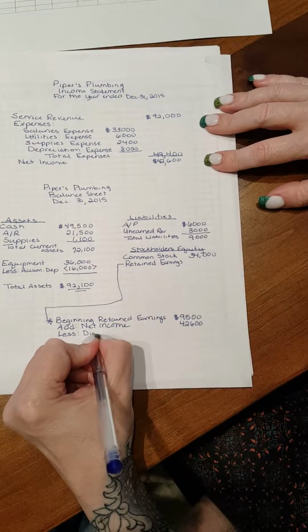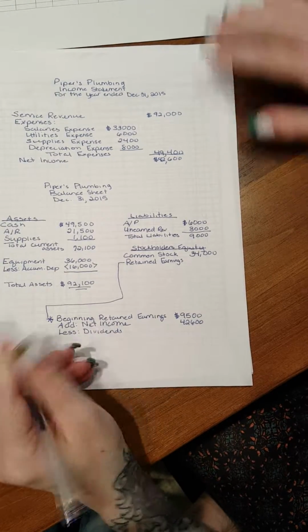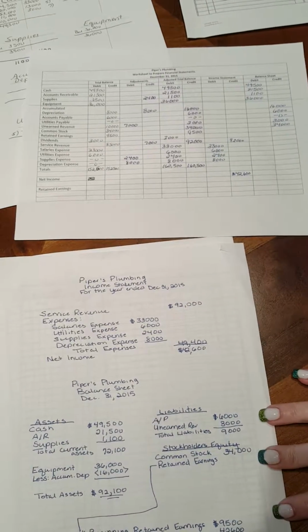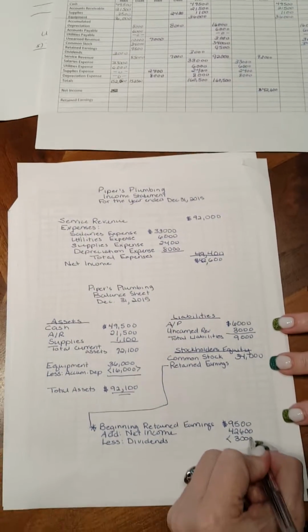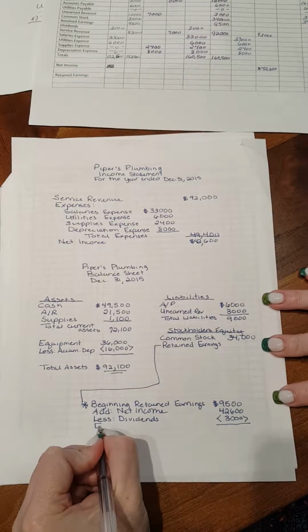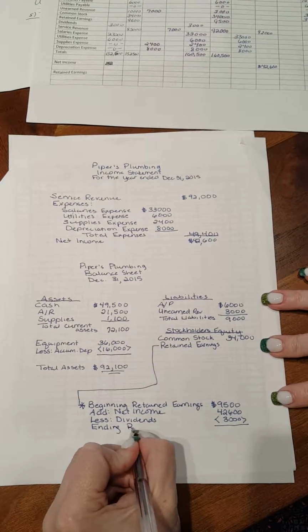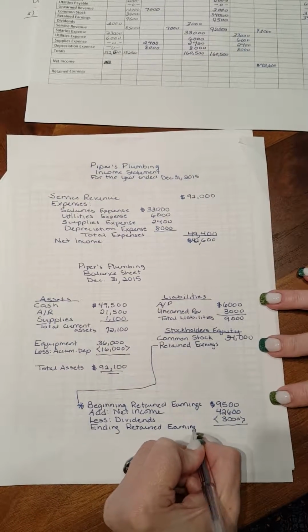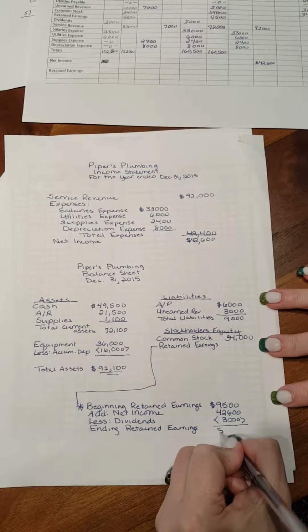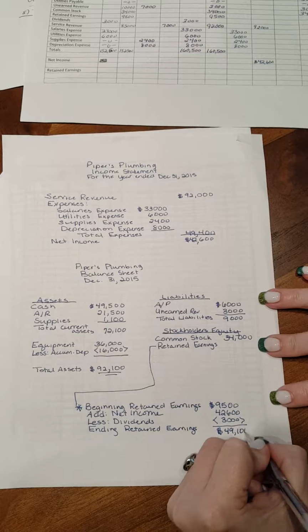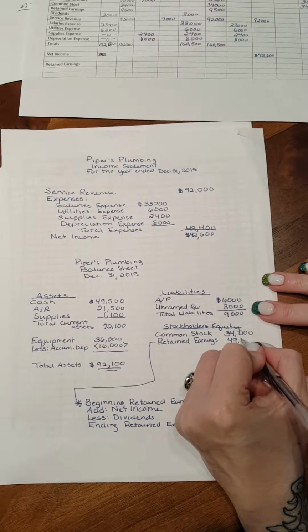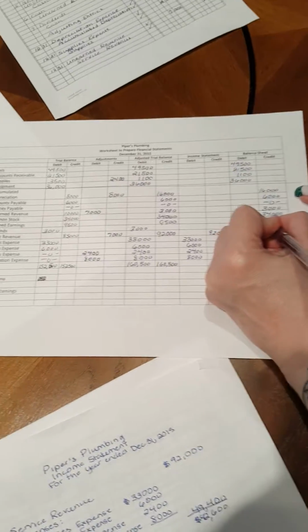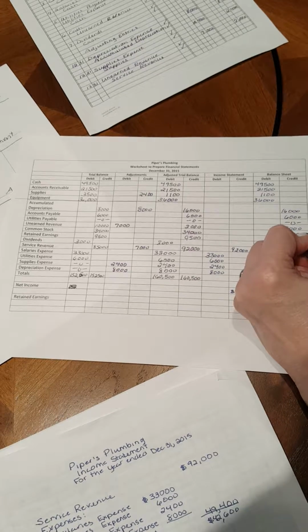And then we subtract any dividends. To find out if there's dividends, we look on the adjusted trial balance and we see that we have $3,000 in dividends. So we're going to subtract those out, and that's going to give us ending retained earnings. The balance in ending retained earnings is $49,100. It's going to go right here, $49,100. I could put it over here now if I wanted to under retained earnings, $49,100.